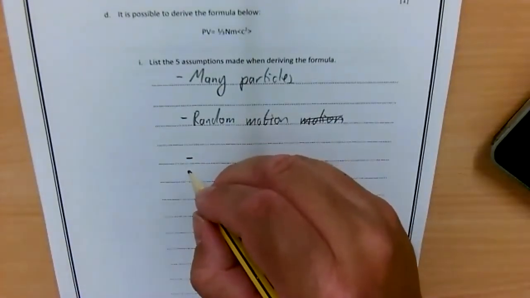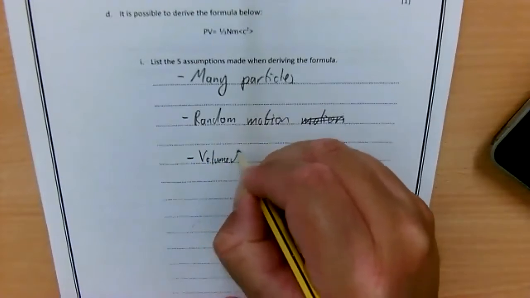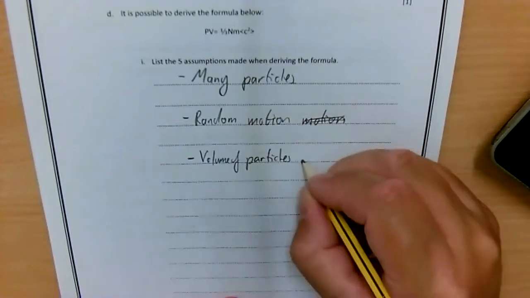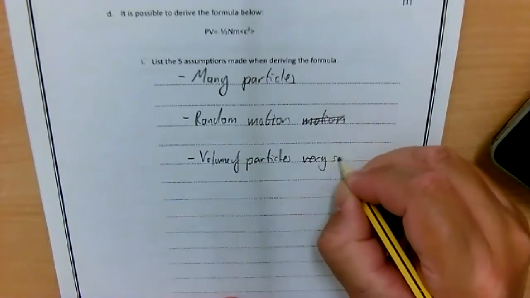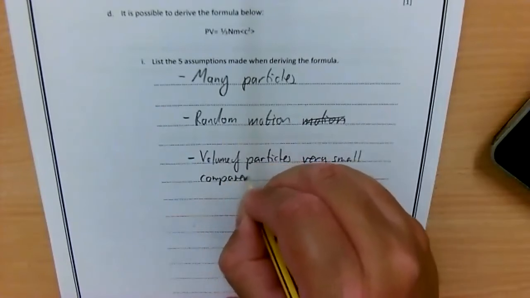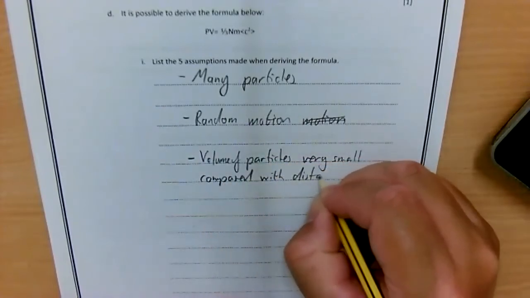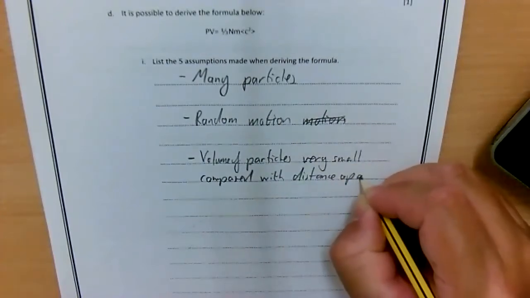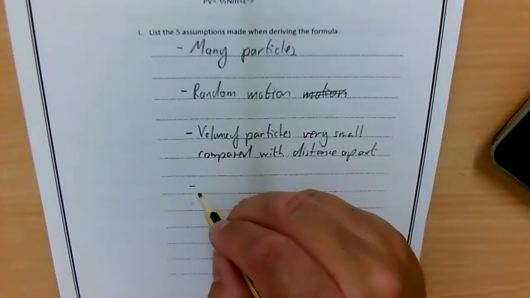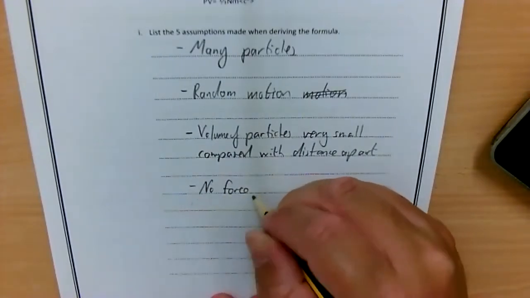We can also assume the volume of the particles, or the molecules or atoms, are very small compared with the distance apart. Okay, otherwise it wouldn't be compressible. We assume that there are no forces between the particles. They don't attract or repel each other.